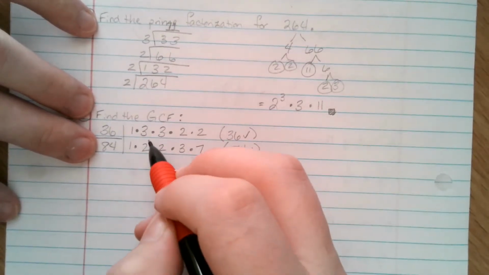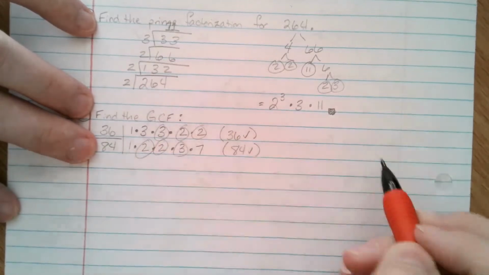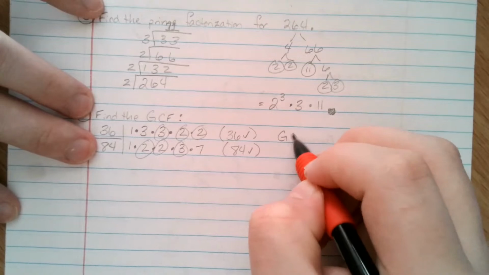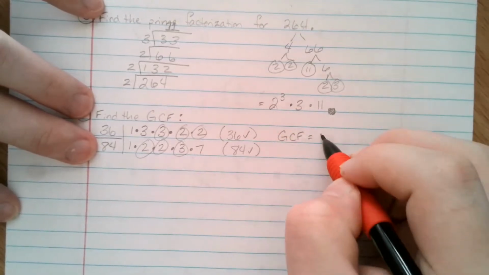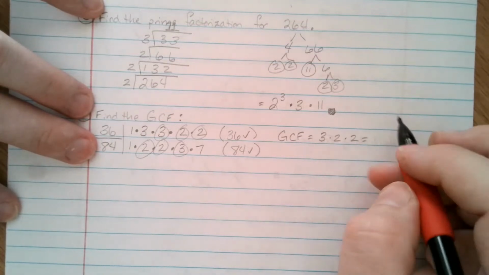So we see they have a 2 and 2, a 3 and 3, but nothing else in common. So the greatest common factor equals 3 times 2 times 2, which is 12.